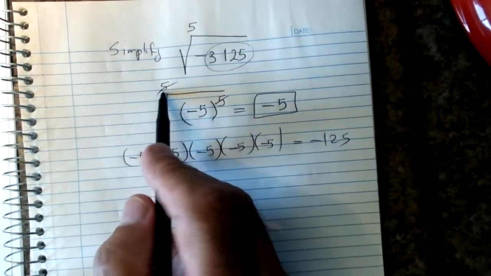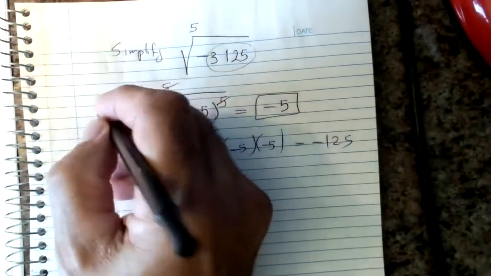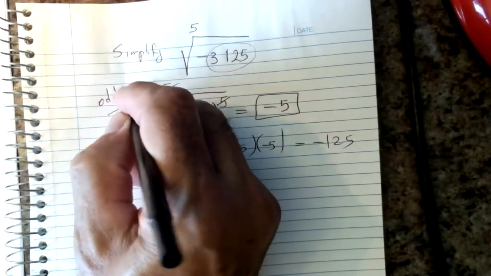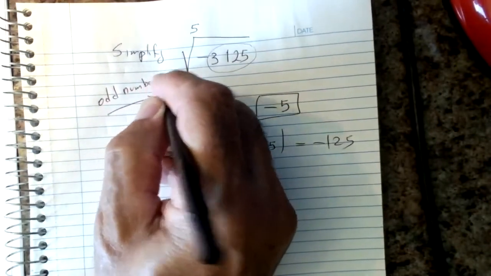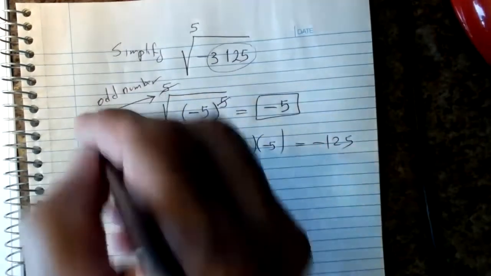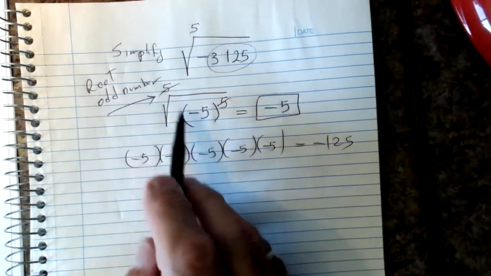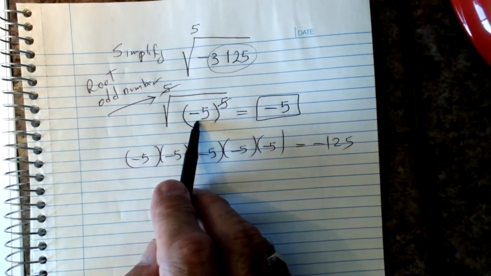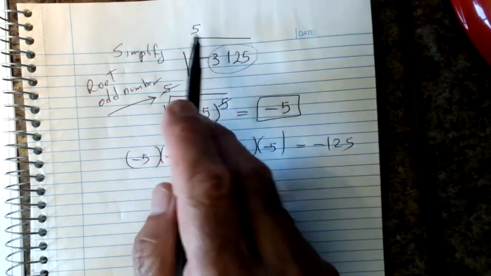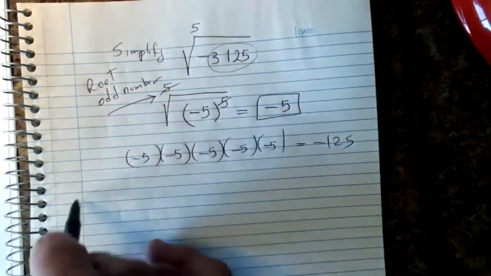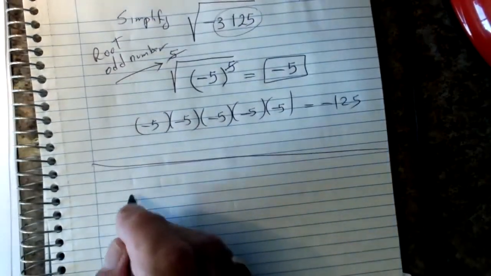If the root of the radical is odd number, it's okay to have a negative number underneath of it. If the root is odd, it's okay to have a negative number. What about this one?